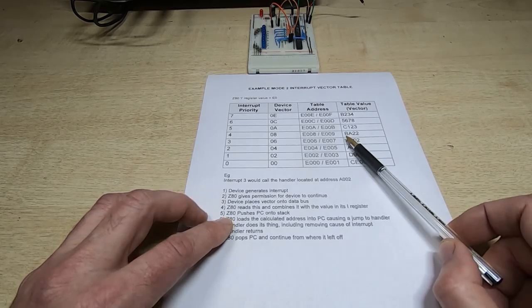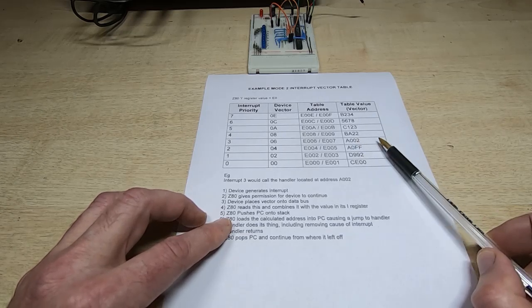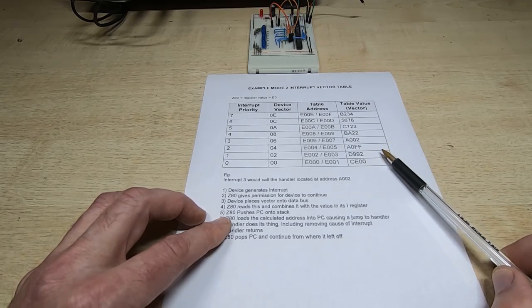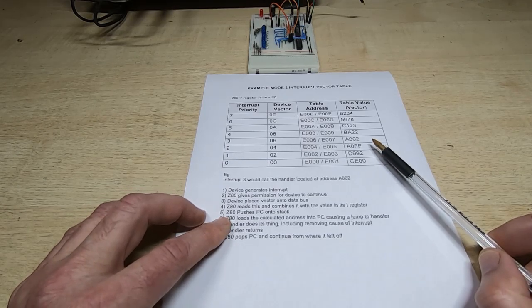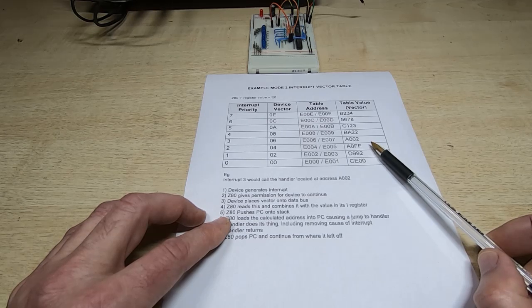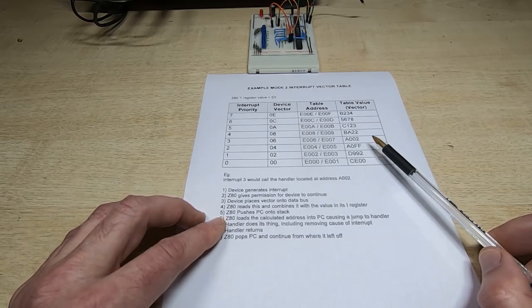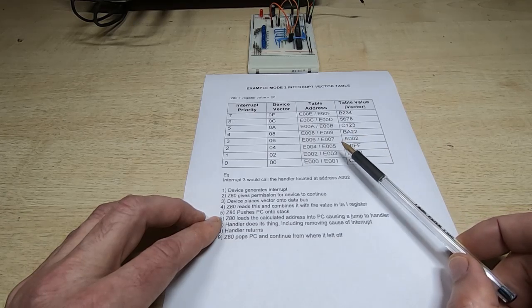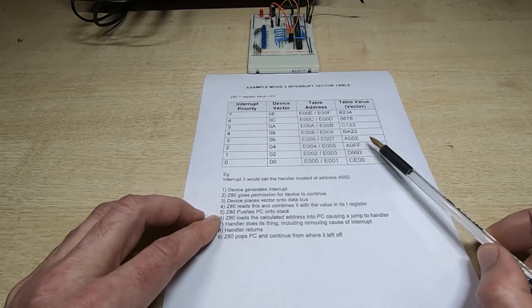So the Z80 will then continue to execute instructions from this starting address in the way it would at any other address, and it will continue doing that until it gets to a return from interrupt instruction, at which point it will pop the value for the program counter from the stack into the program counter, and that will cause the Z80 to resume program execution from the address immediately following the one that it was processing when the interrupt was thrown. So it's quite a clever mechanism.